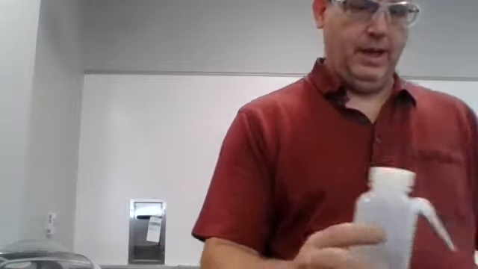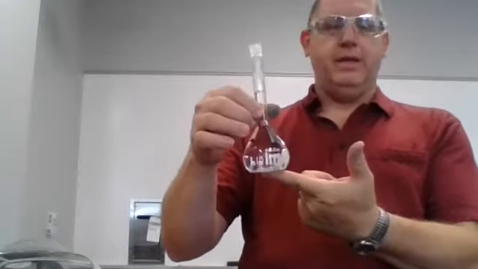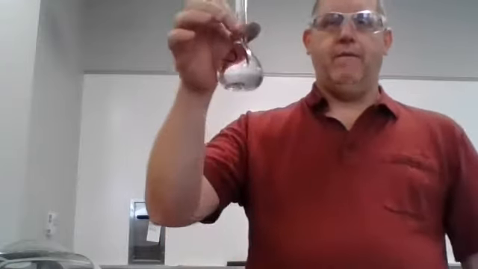I haven't finished completely filling it, so I am going to fill that up there. And I've got it right at the line. Exactly. So that is 100 milliliters. I've added 1 milliliter of the standard solution to this, and I have filled the remainder of it with water. Now I need to cover that with parafilm and mix that well. So I'm going to step off, grab the parafilm, cover it, and mix it.